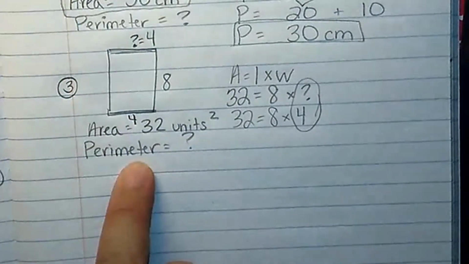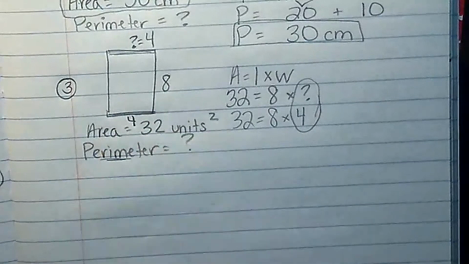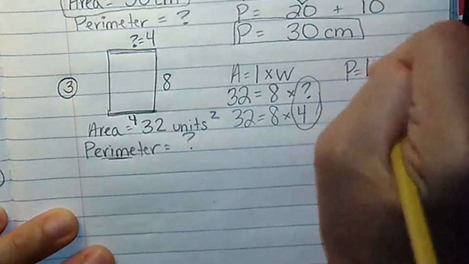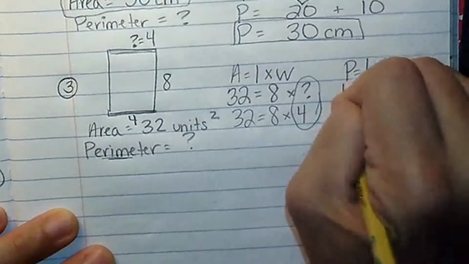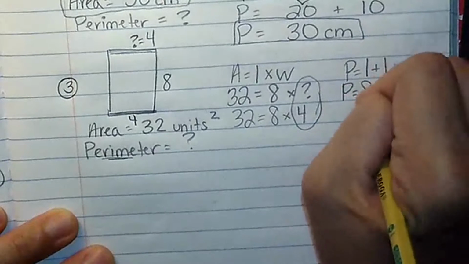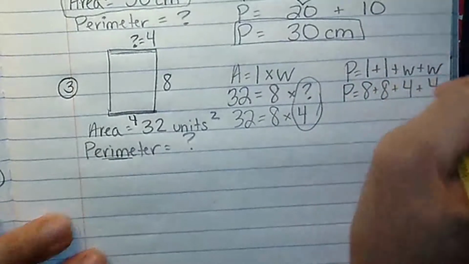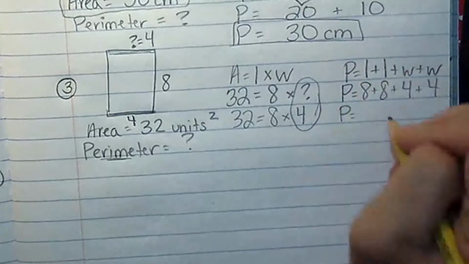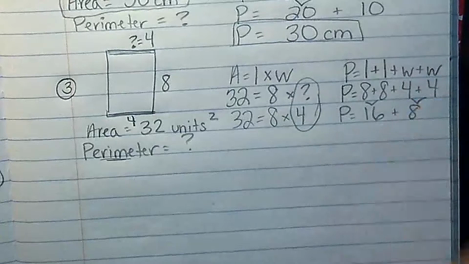Now can I find the perimeter? Yes, the perimeter means I'm going to add all the way around. So perimeter equals length plus width plus width. Perimeter equals 8 plus 8 plus 4 plus 4. Perimeter equals 16 plus 8.